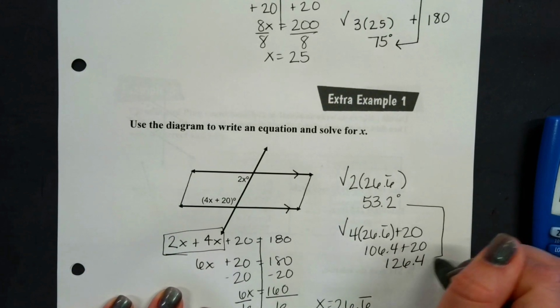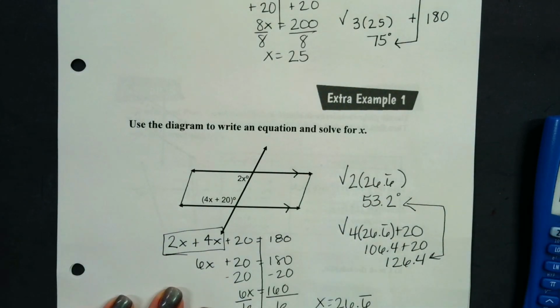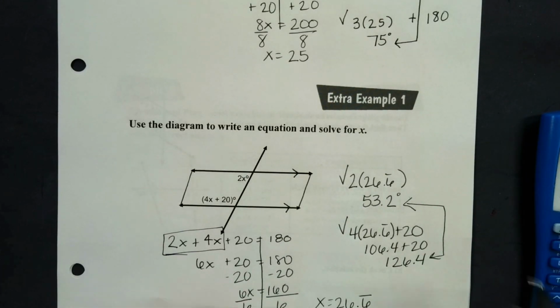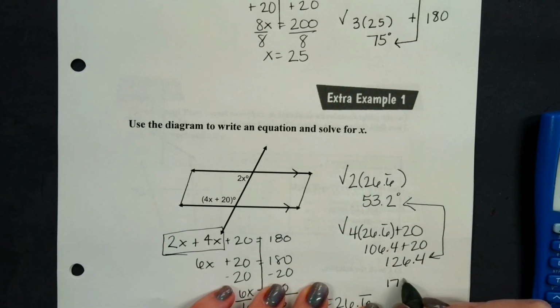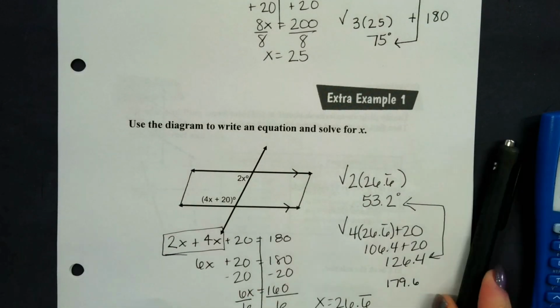So if I add these two together, I get pretty close, don't I? 179.6, but we did some rounding. So I'm actually changing that as we speak.